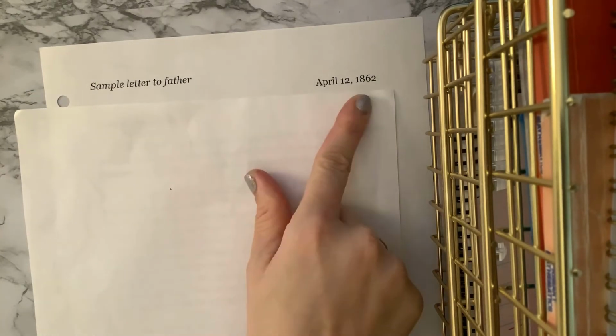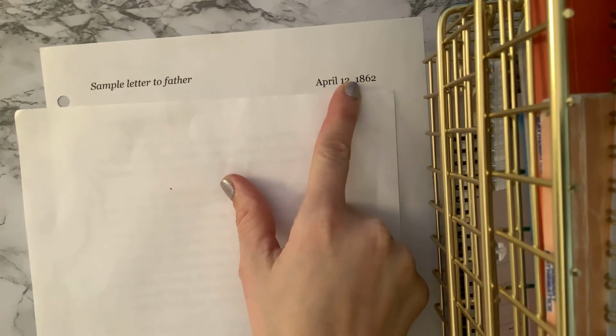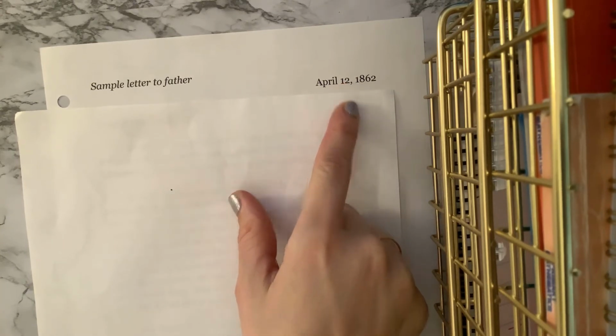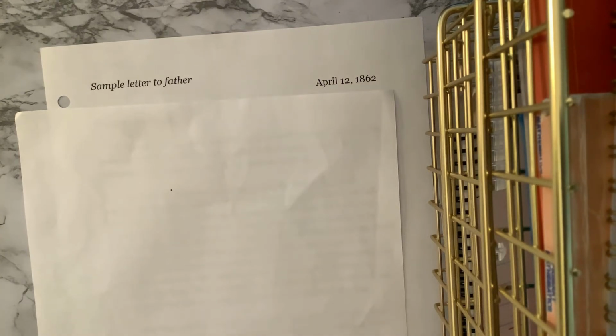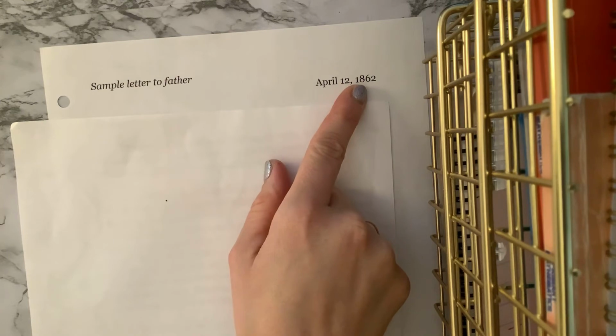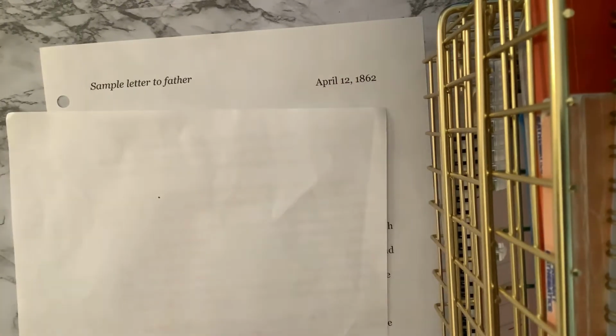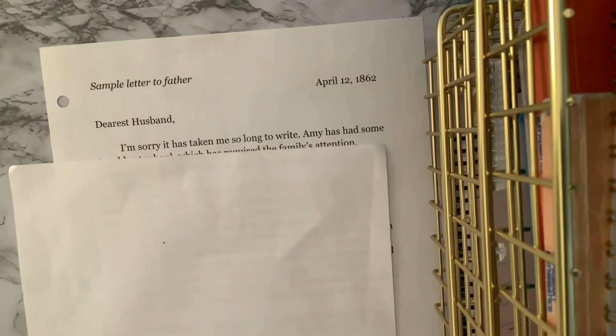So, April 12th, 1862. As you're asking about the date, it's up to you to pick a date, except that we know this book is set during the Civil War. So your year should fall somewhere during the American Civil War. If you're not exactly sure when that is, we took notes about it at the beginning of Little Women, so you can look in the reading section of your white binder and find the notes that give you the outline of your Civil War dates, okay?